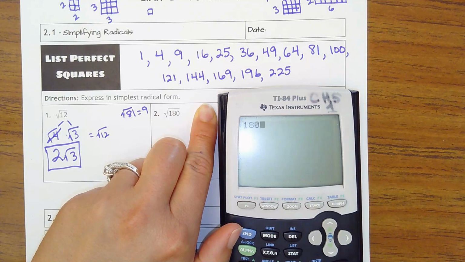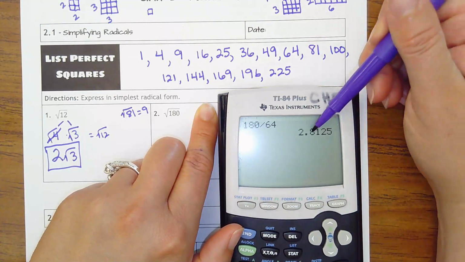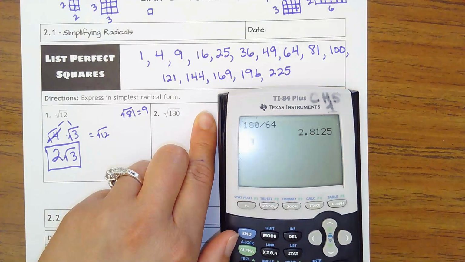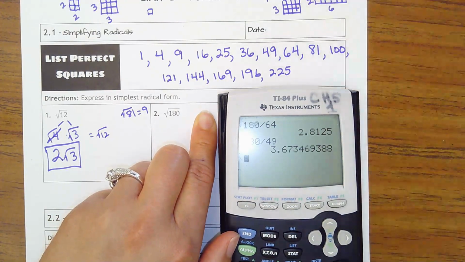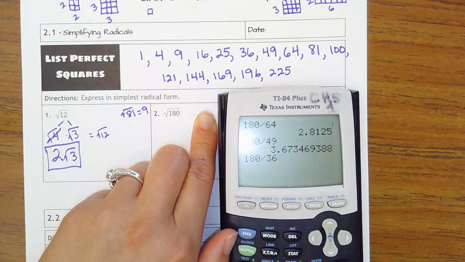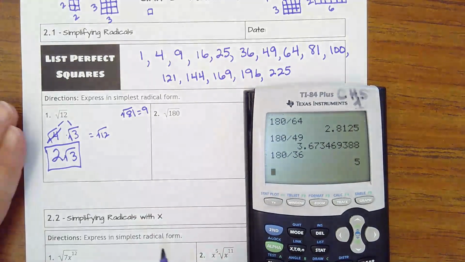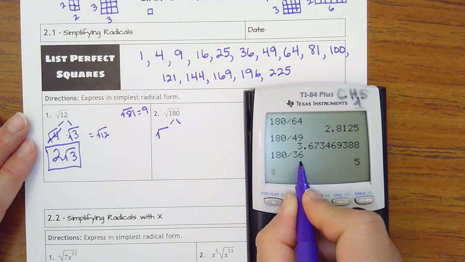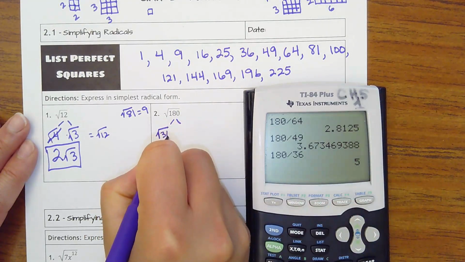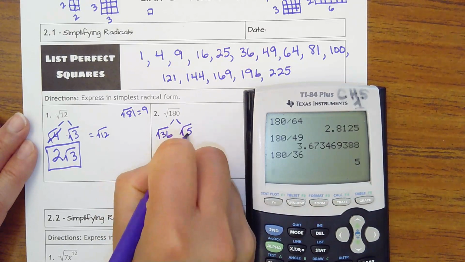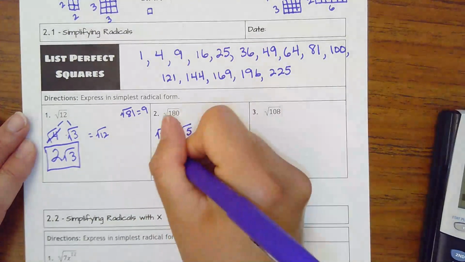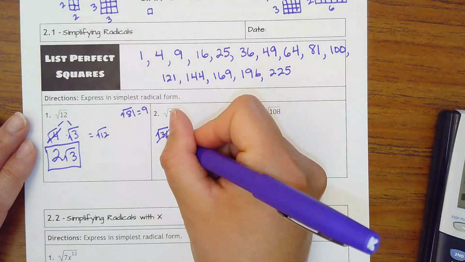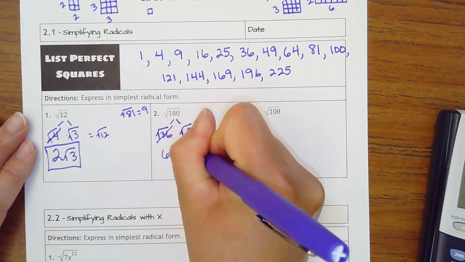So I'm going to do 180 divided by 64. No, it does not go in evenly because it made a decimal. Let's try 49. No, let's try 36. 5. So what I want to do is rewrite this as the square root of 36. I always put my perfect square first, times the square root of 5. Then I can square root 36, which would be 6 square roots of 5.